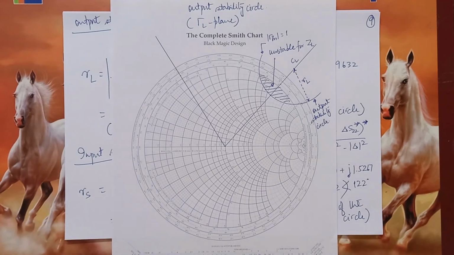So in today's lecture, we saw the significance of what is called a stability circle. For an MMIC, there could be two stability circles, the input stability circle and the output stability circle, corresponding to magnitudes of gamma in and gamma out.